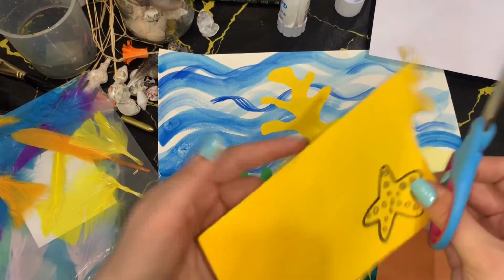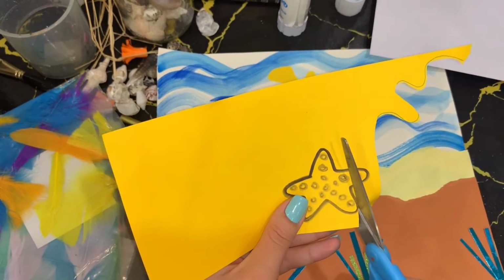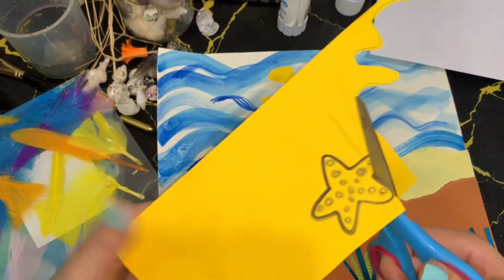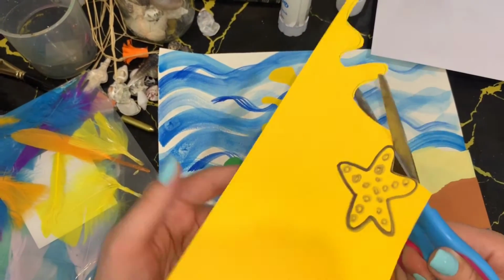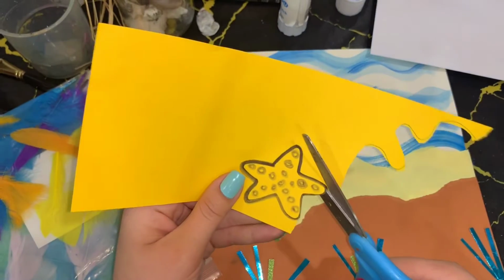Now let's cut it. Everything looks better with outlines. What does it mean? That we are leaving black lines around when we are cutting.